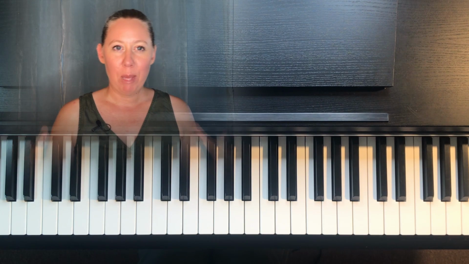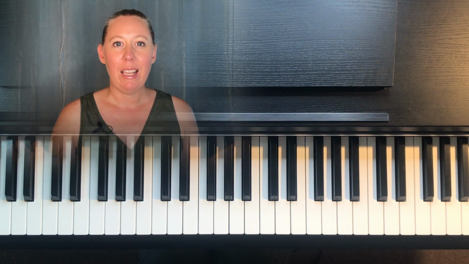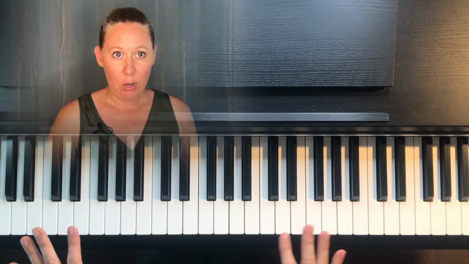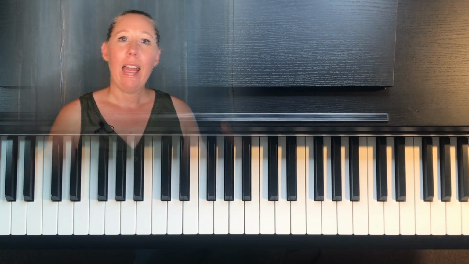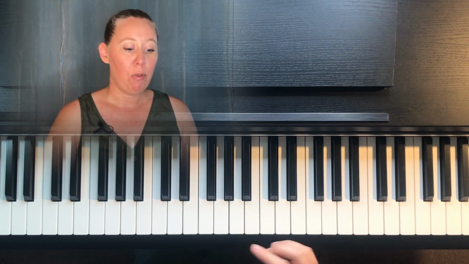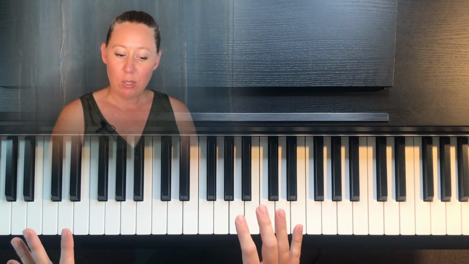So I know this can be a bit confusing for some people, so let me give you a quick 1 or 2 minute explanation on how piano chords work. On the piano, we have lots of notes, and a piano chord is a symbol that refers to some specific notes on the piano.